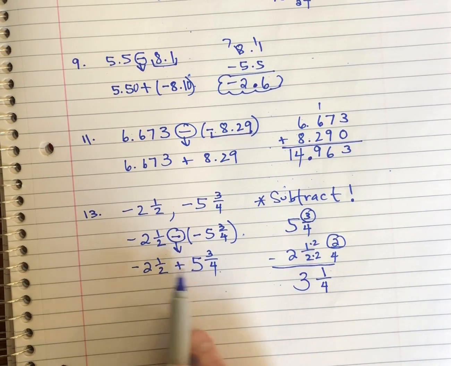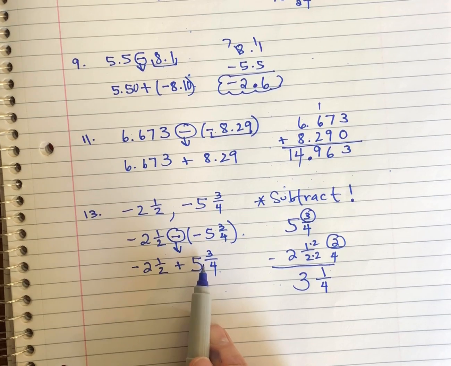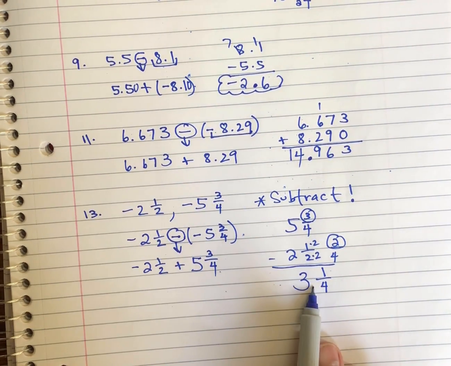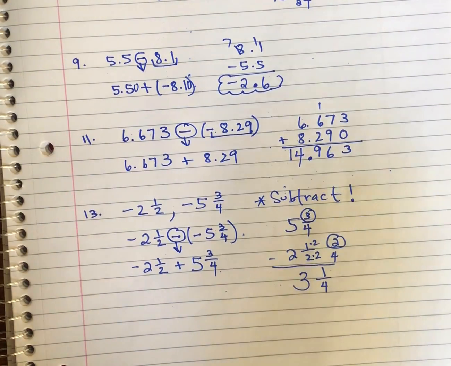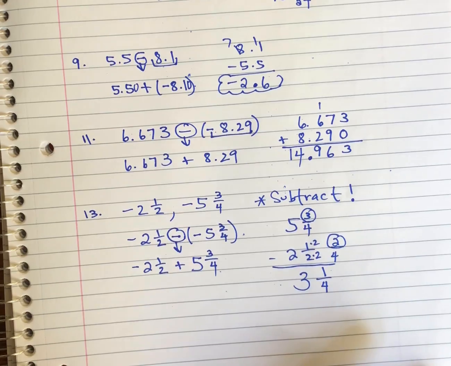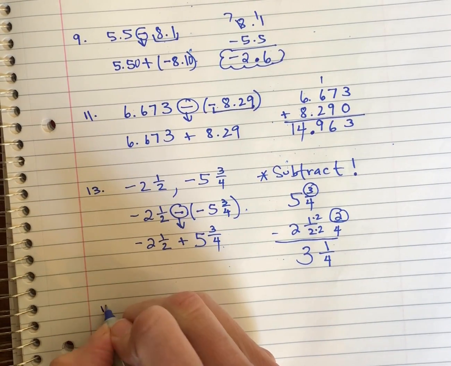And then if I go back over here, again, I'm going to remember that I have more than I owe, which means this is a positive. I still have 3 1/4. Okay, a couple more. Number 15, do that next.